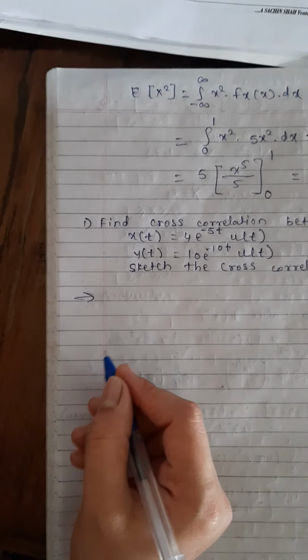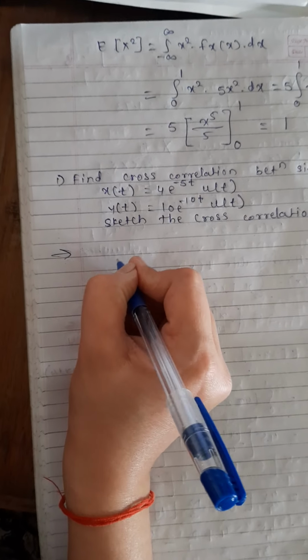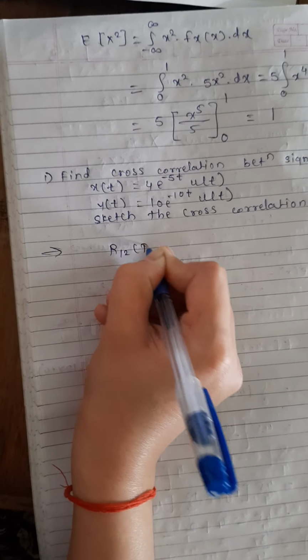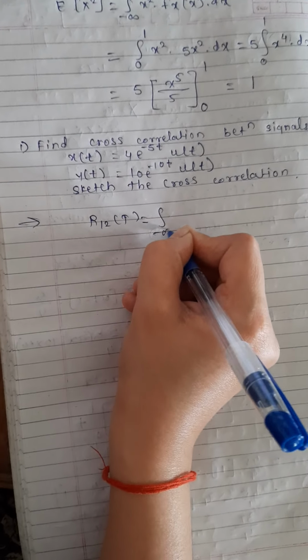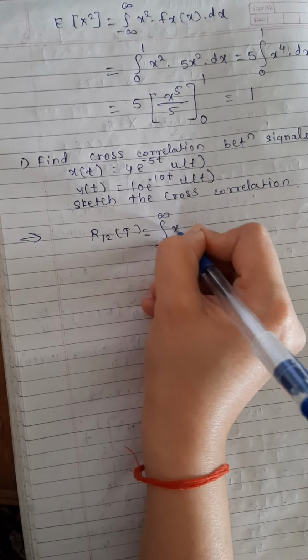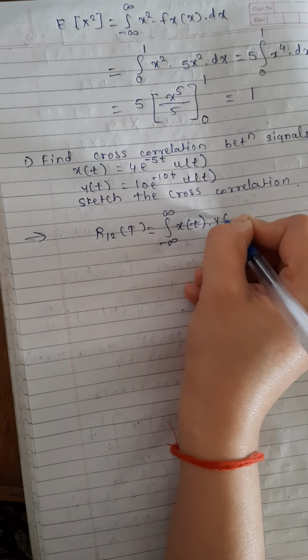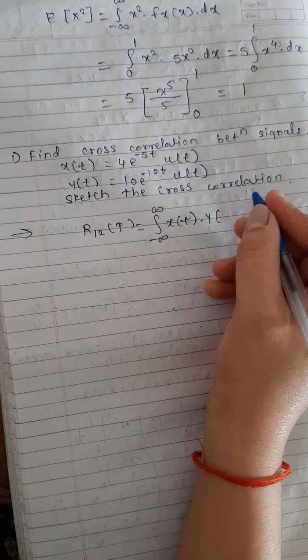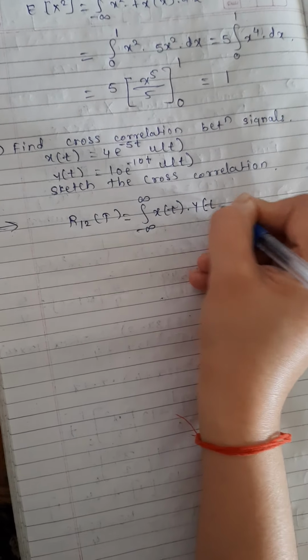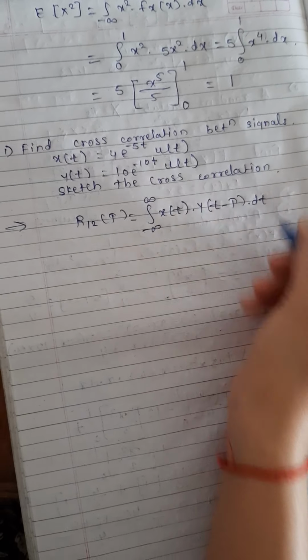So next, here we will see the solution. So r12 of tau is equal to integration minus infinity to infinity x of t into y of t minus tau dt.